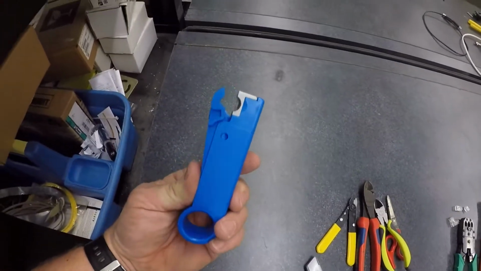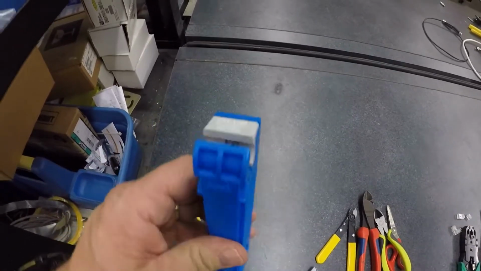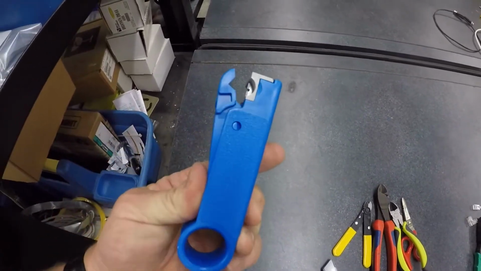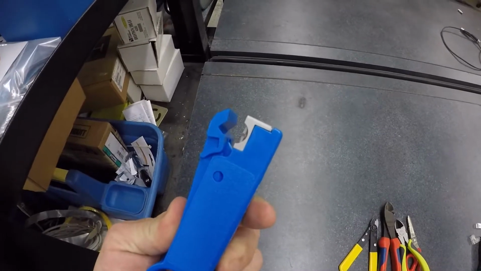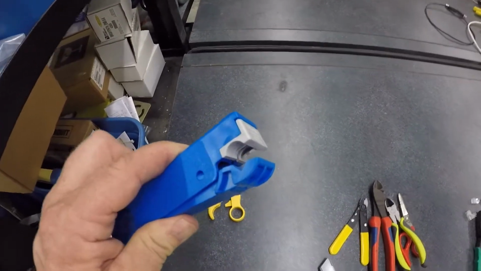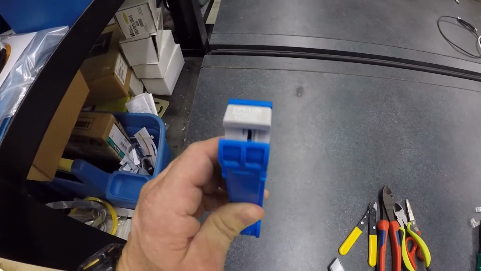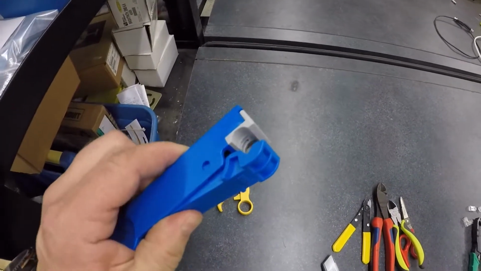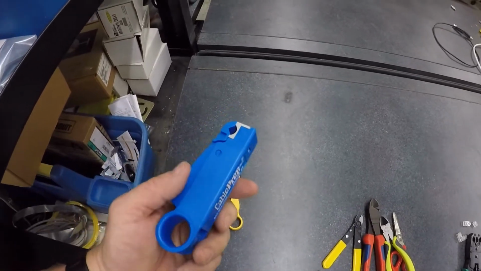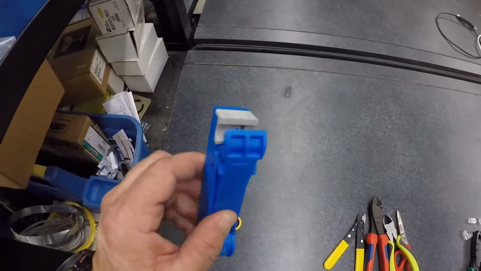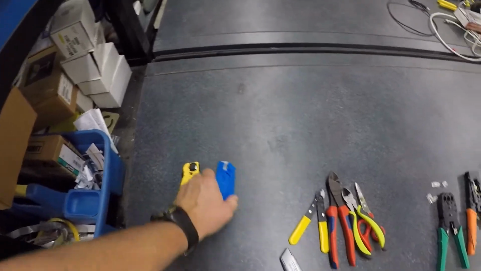This is another type of stripper. This is just strictly for coaxial types of cables. You'll strip the outside insulation to exact measurement, so your F connector or BNC connector or any type of coaxial connector can be crimped on or compression fitted.